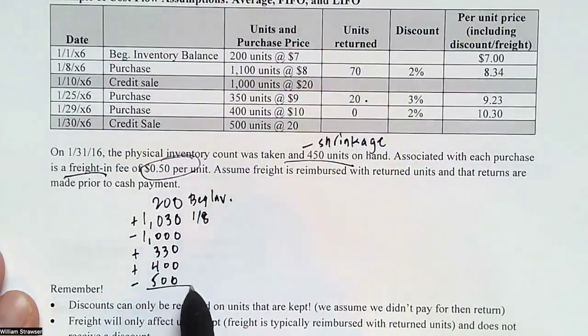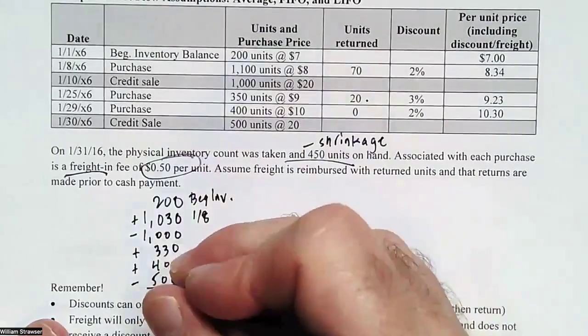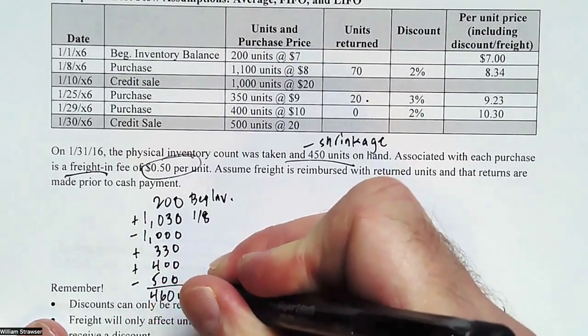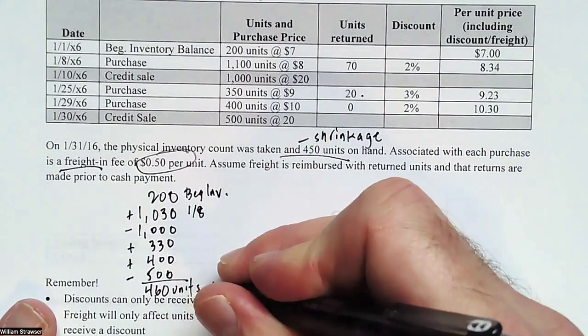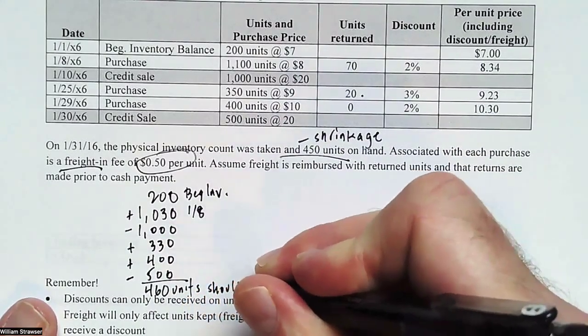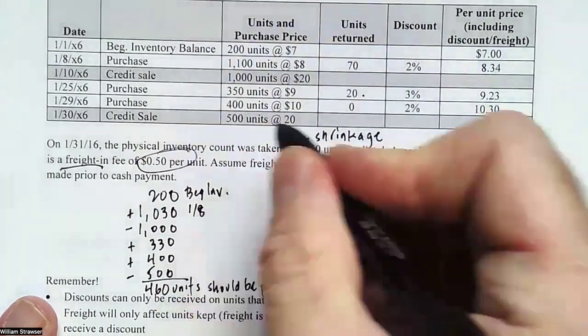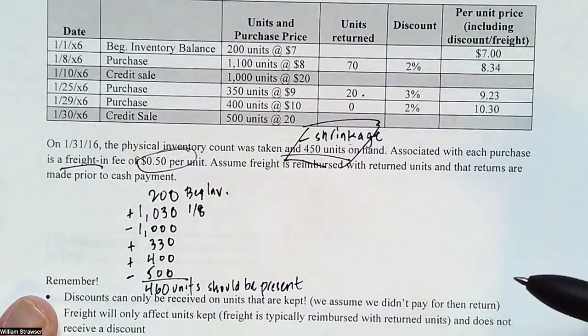So going through that math, you should get 460 units. That's how many should be there. But we have 450 units per our count.